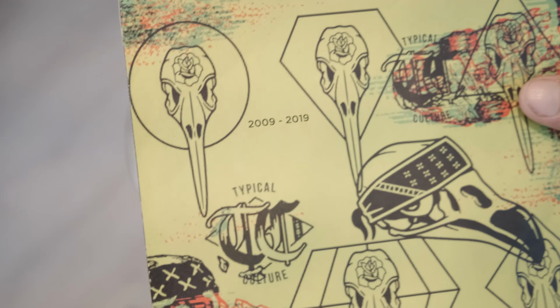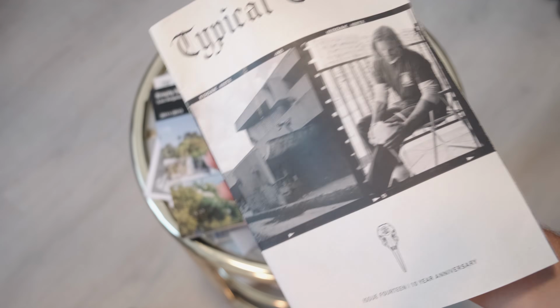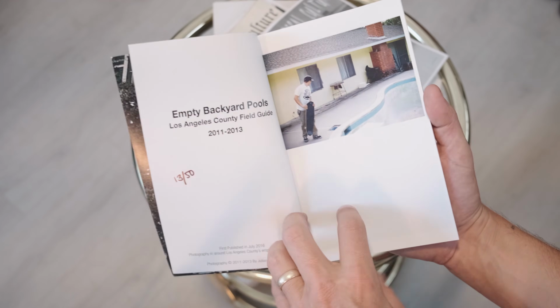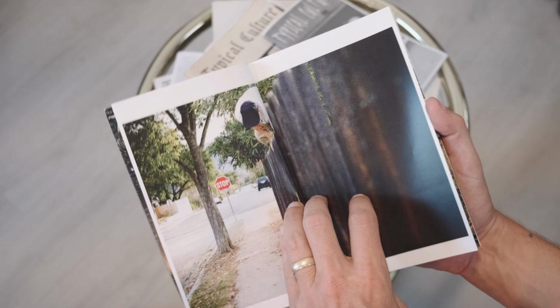On the last issue of Typical Culture, we actually did it in color. On the back, I put the dates, 2009 to 2019. You really have no boundaries when it comes to making zines. There are so many different ways to do it. Like this zine, for example, with all the pulls. This is such a cool zine that is on such nice paper. It's almost like a book.